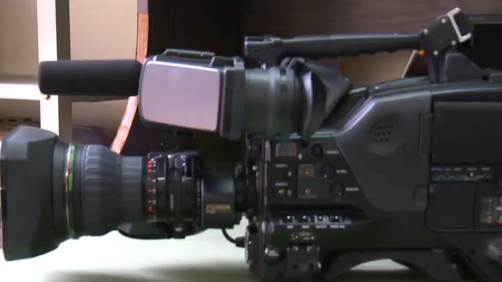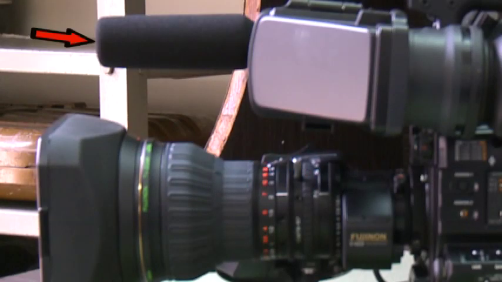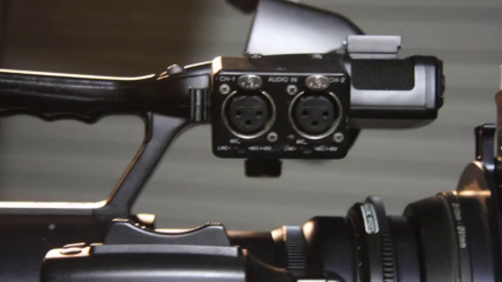Now let's talk about audio. Many cameras have a fixed mic for voice recording and many have an extension for a separate mic so that you can use a separate mic. You can set the mic level by going to the audio setting in the camera. Along with this, the option of headphones is also available in camcorders so that you can monitor the voice recording.